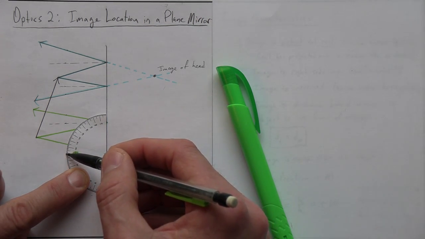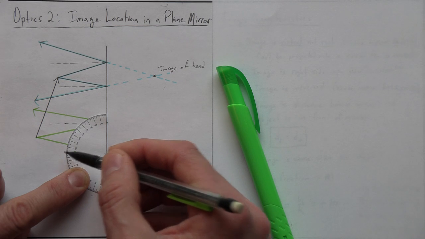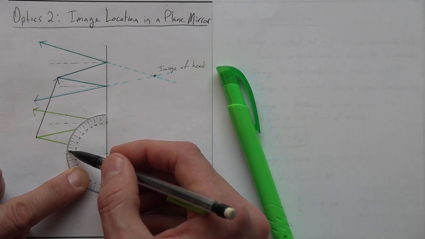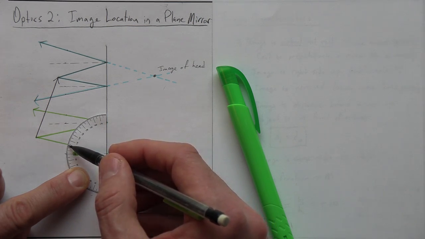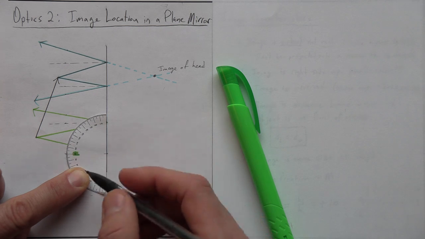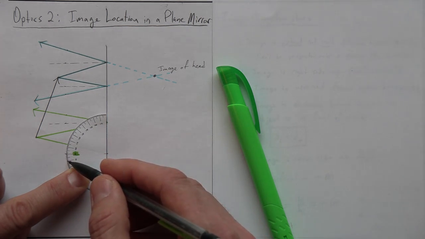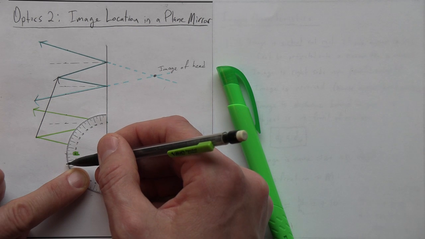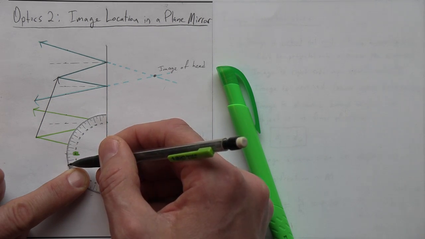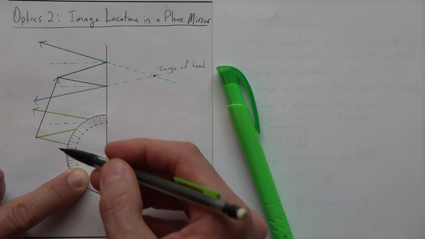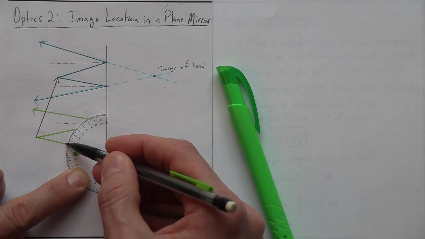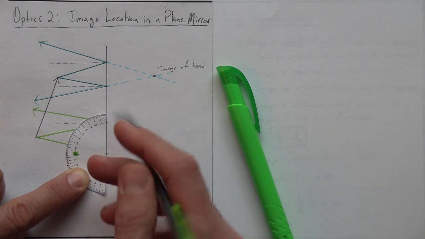So I make a mark for the normal, there. And then I count over the degrees. Looks like it's about 10, there's 15, so a little bit beyond that, 14 degrees. There, theta incident, 14 degrees, theta reflected, 14 degrees.